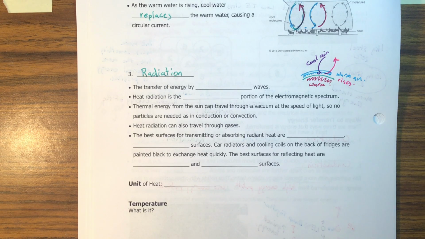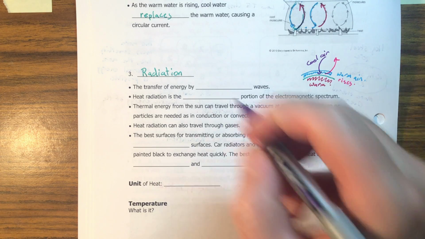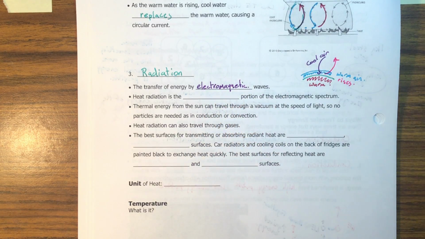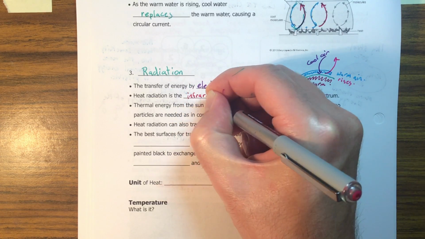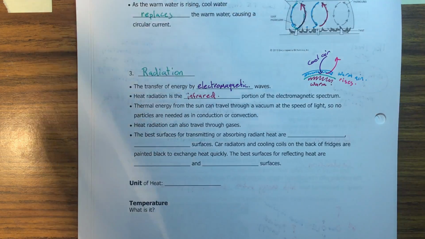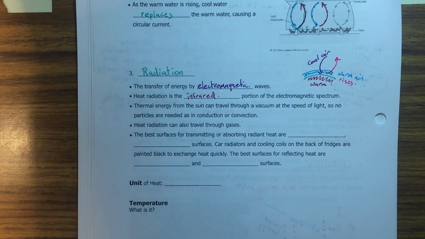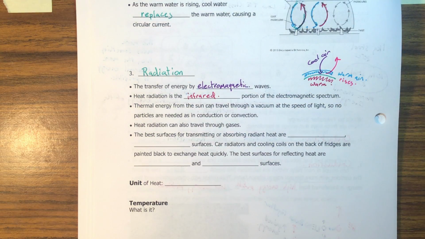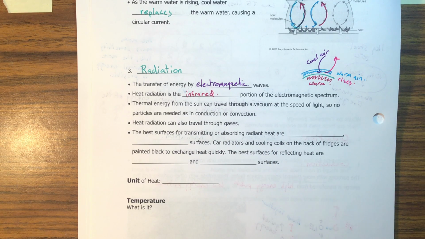So this is the transfer of energy by electromagnetic waves, light. Heat radiation is in the infrared portion of the electromagnetic spectrum. So it's close to red light. Now, all electromagnetic radiation can cause you to warm up. Any light, you put your hand by any light bulb. See, I'm blocking out the light that's lighting this up, and my hand is getting warm. I'm putting it by another light bulb, it's getting a little less warm, but all light can warm you up, but infrared is the best at doing it.